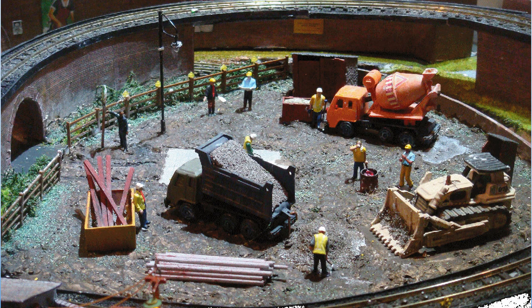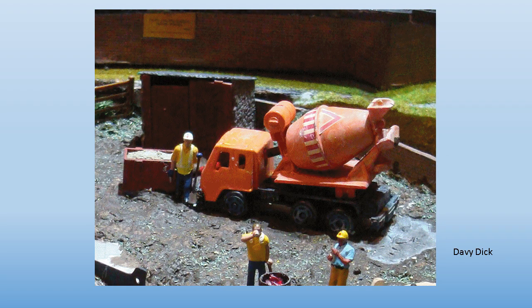That's a scene from one of our demonstration layouts. At the back, you'll see a cement mixer. You can maybe just see here a rod that hides in the cab, hides behind the man in the waste bin, to rotate that way.